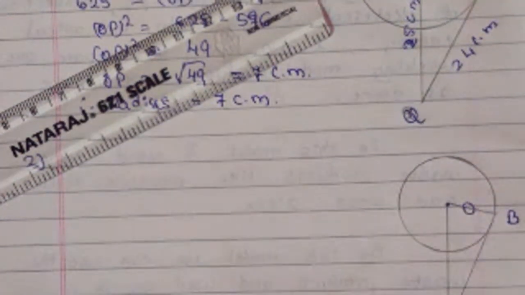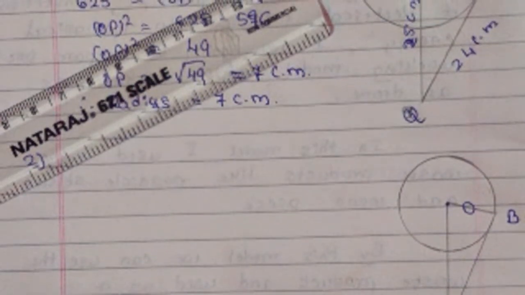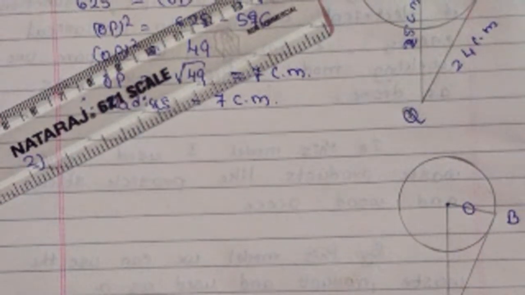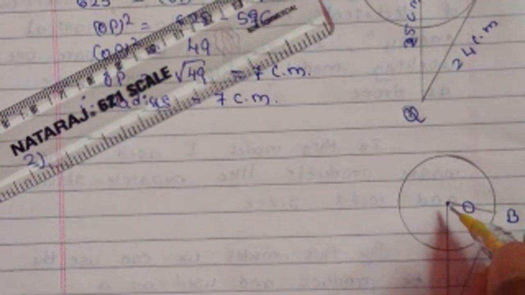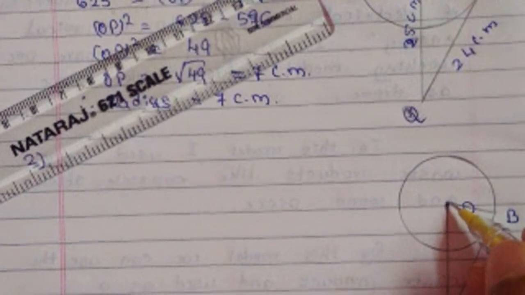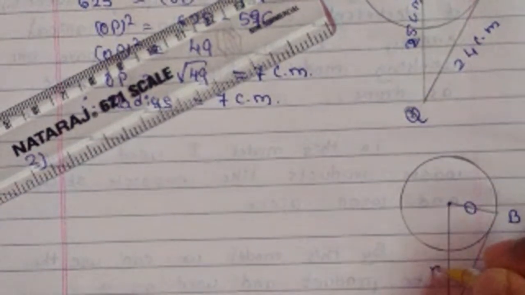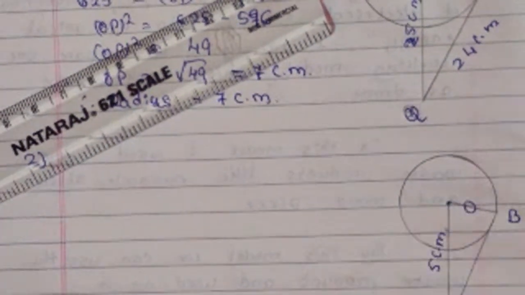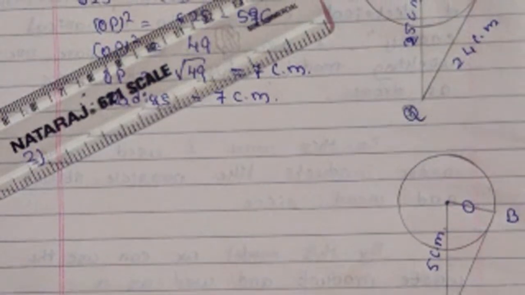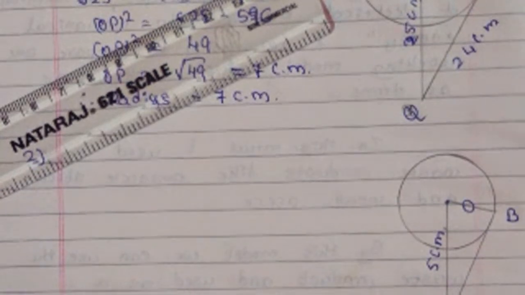So now we'll analyze this question. In the question, the point A is at a distance 5 centimeter from the center. This distance is how much? 5 centimeter. The length of the tangent is 4 centimeter.